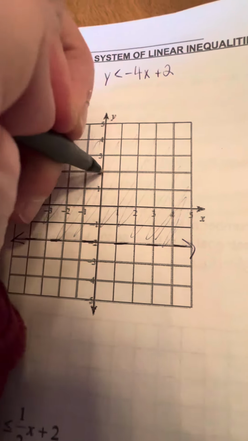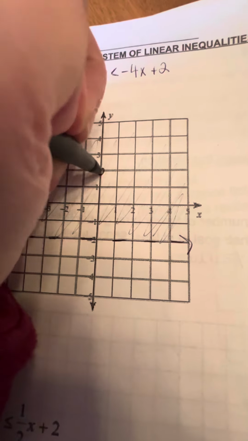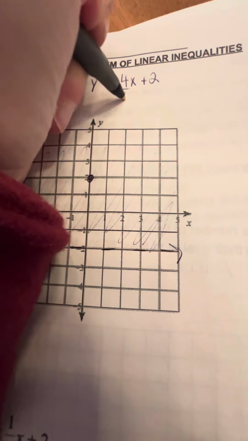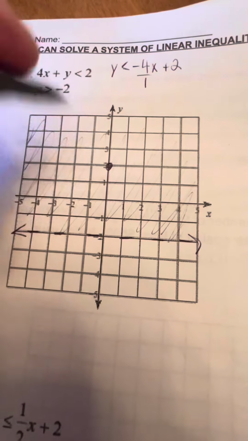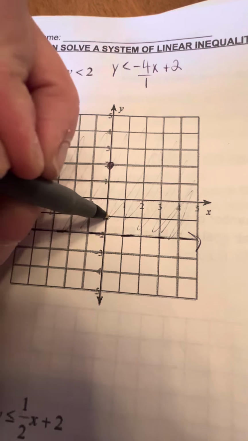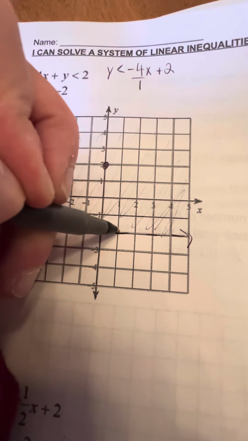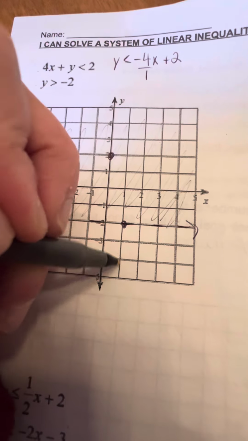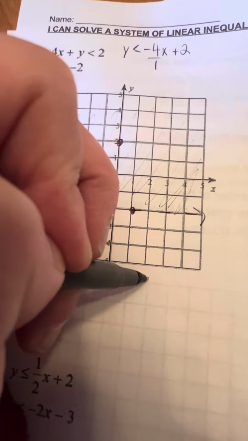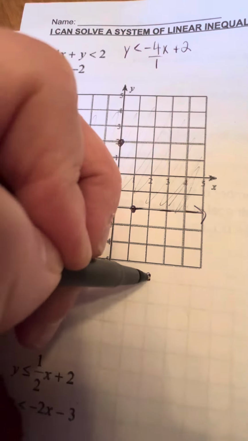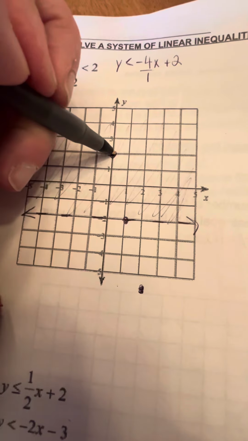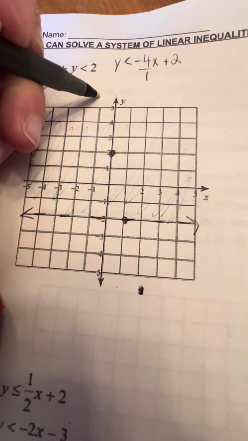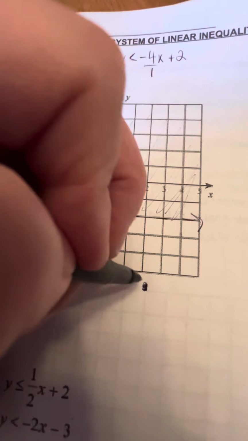You go up to positive 2, the y-intercept, graph that point, and then we're going to turn this slope into a fraction by putting it over 1. So we are going to go down 4, 1, 2, 3, 4, over to the right 1. If I do any more down, I'm going to be off, but I can go down 4, and that would be roughly 1. And I can do the same thing from here. I can go 1, 2, 3, up 4, over 1, graph it.